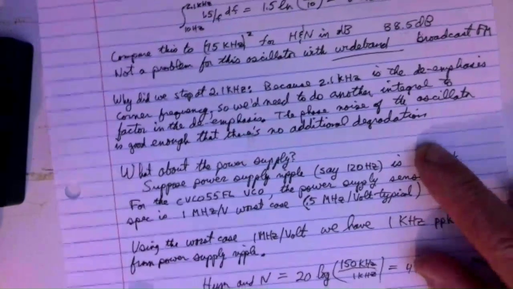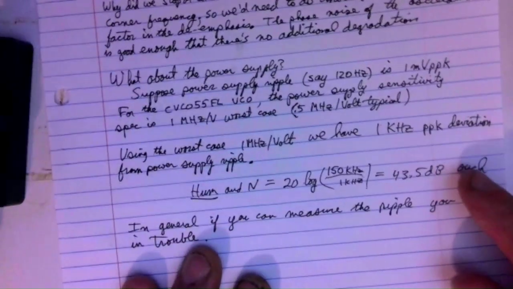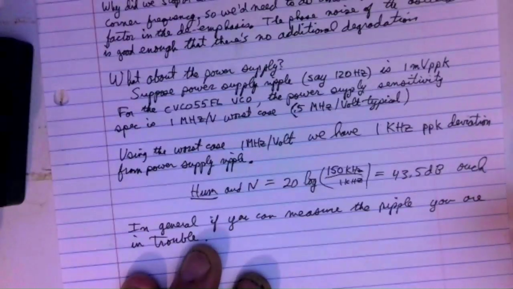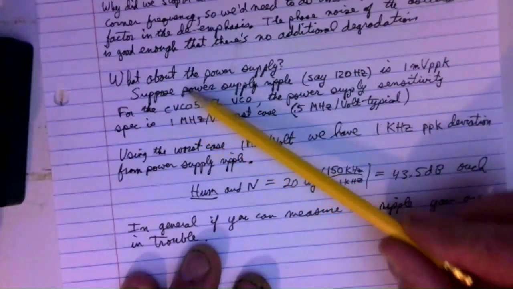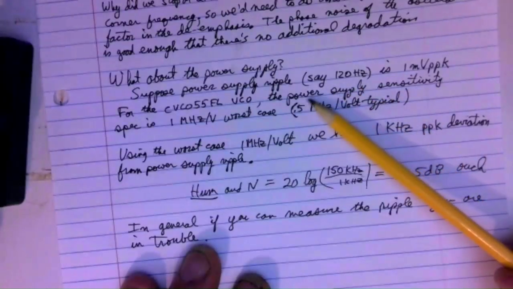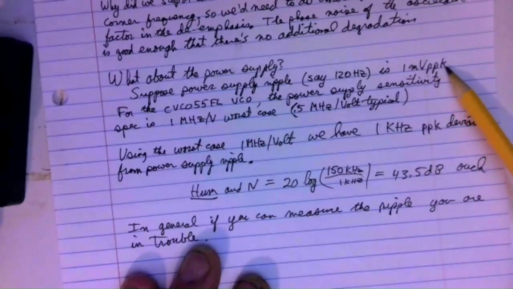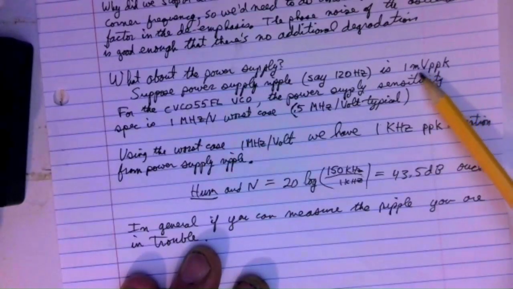Now, what about the power supply? This is so simple, but holy smoke. Suppose our power supply ripple, say 120 hertz or switching spurs or whatever it is, is 1 millivolt peak to peak.